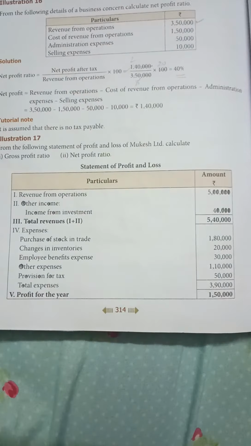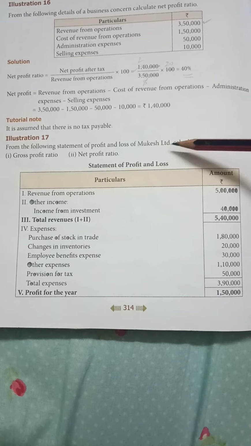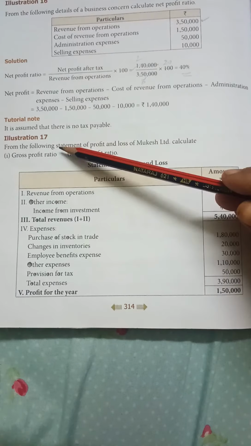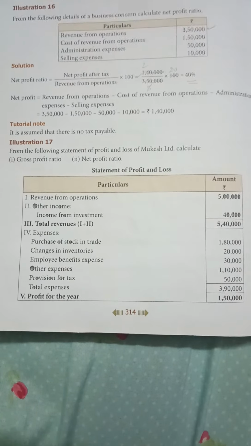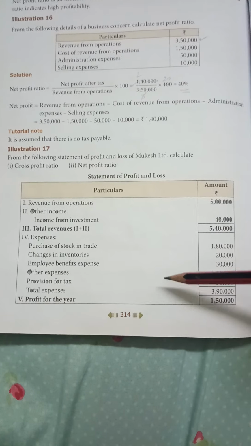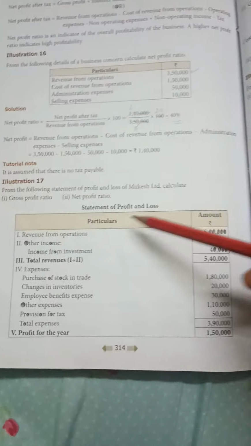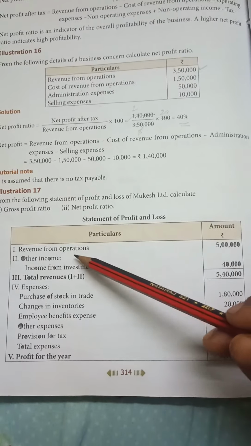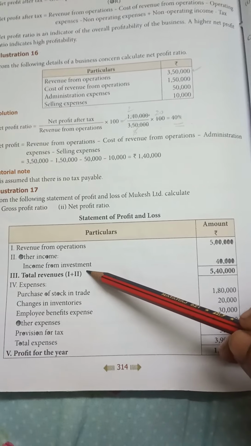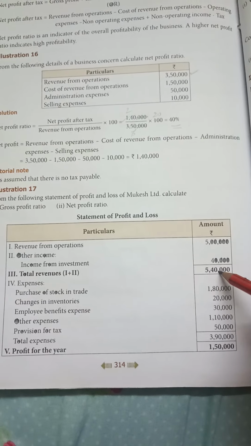Illustration 17. From the following statement of profit and loss of Mukesh Limited, calculate gross profit ratio, net profit ratio. So based on whatever the amount or accounts given here, we have to calculate the gross profit ratio and net profit ratio. In particulars, we have revenue from operations, other incomes, which is income from investment, that is your total revenue, that is your income.